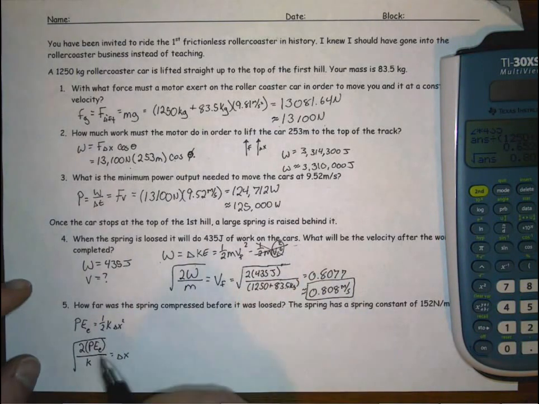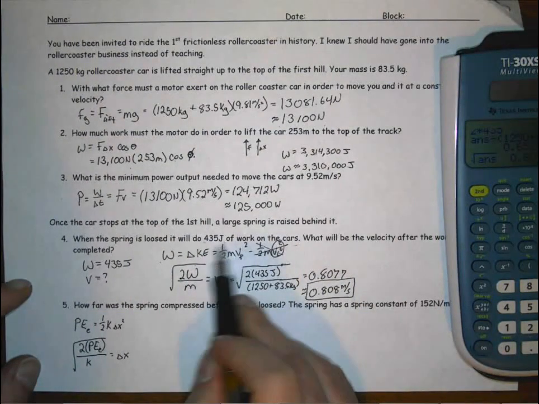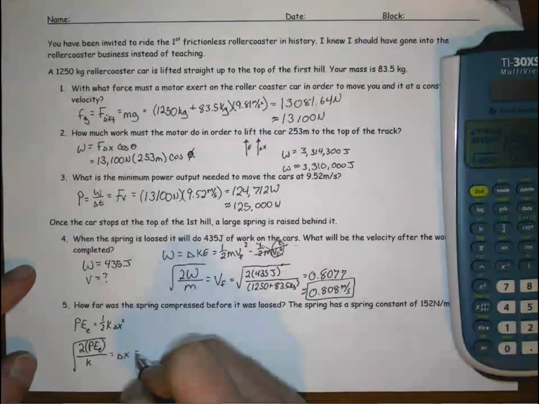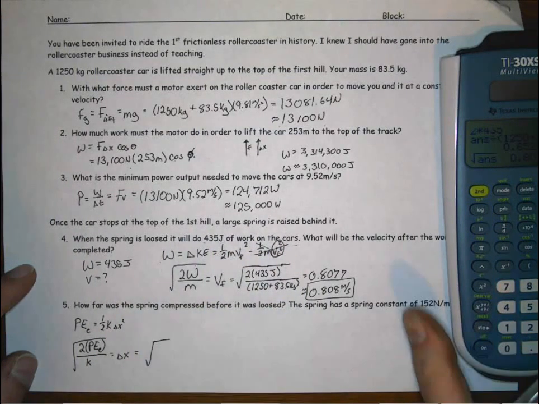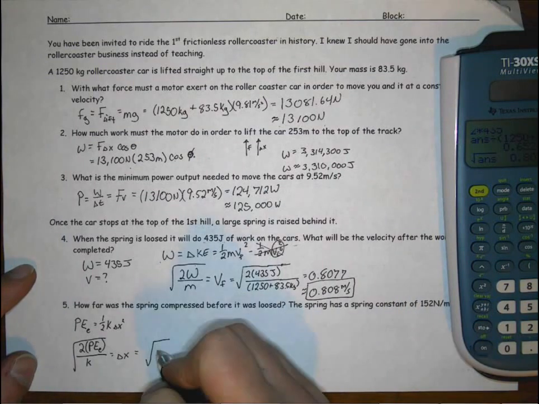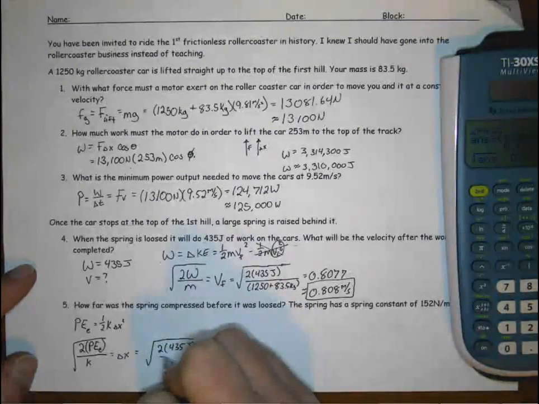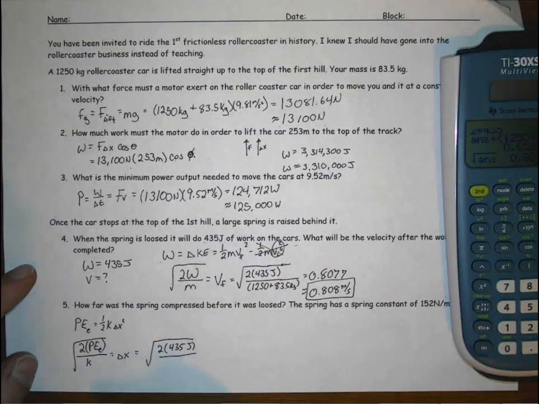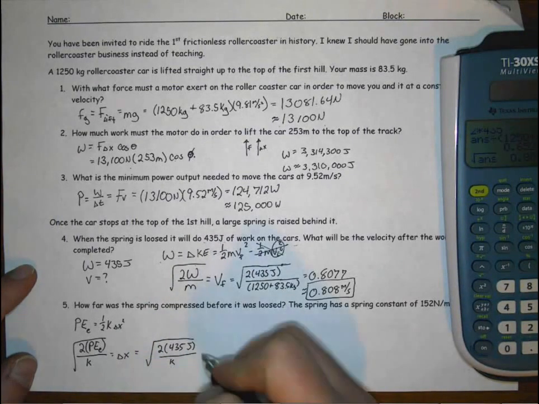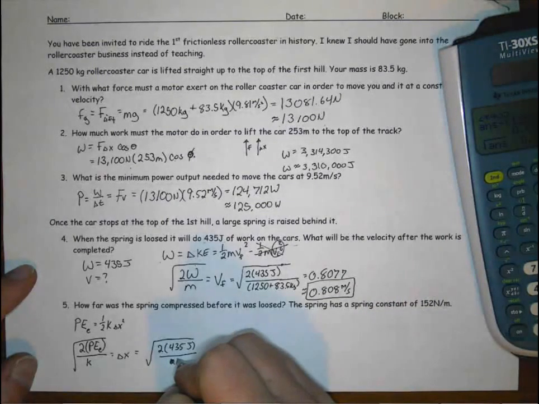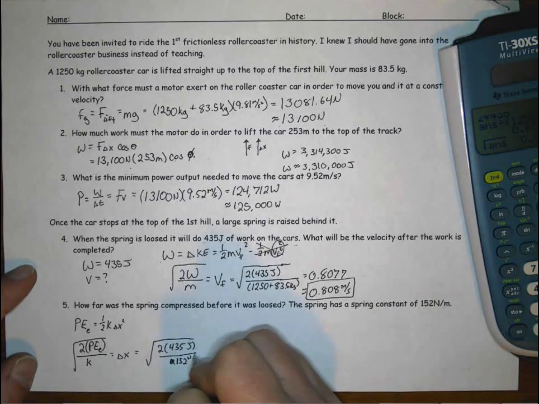Now, the elastic energy at the top is exactly equal to how much work the spring will do. So I'm going to end up with the square root of 2 times 435 joules divided by K. In this case, K over here says 152 newtons per meter. So 152 newtons per meter.